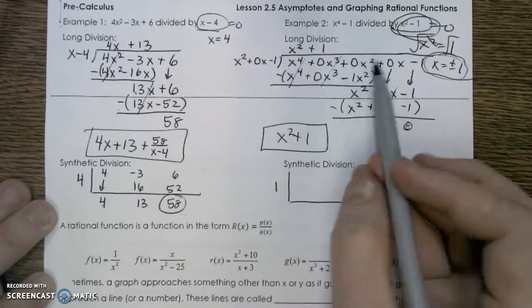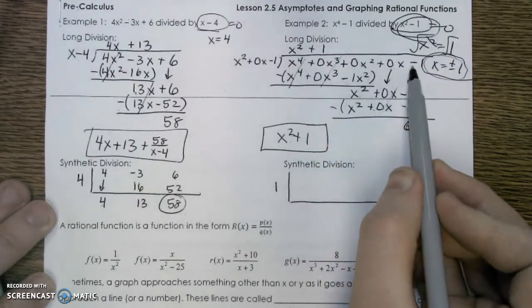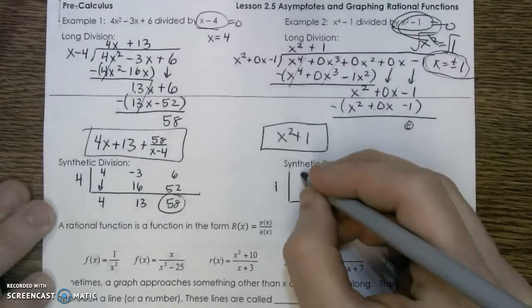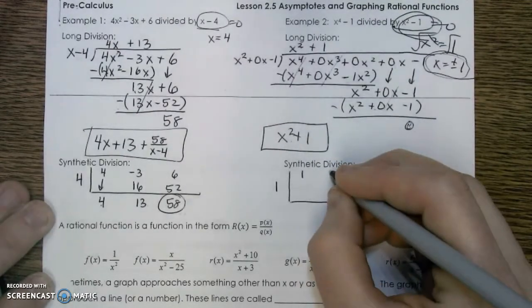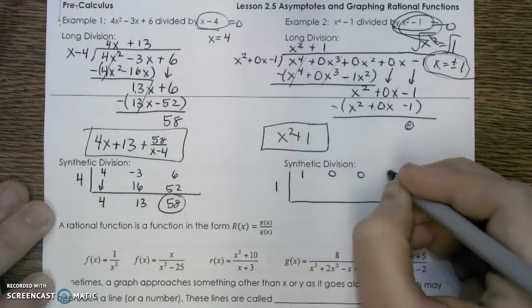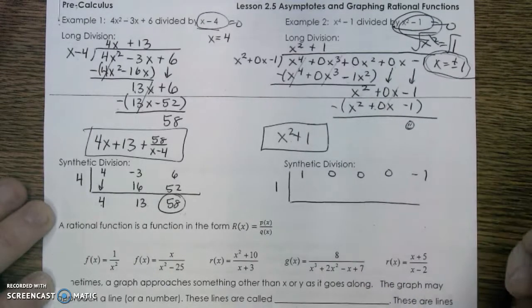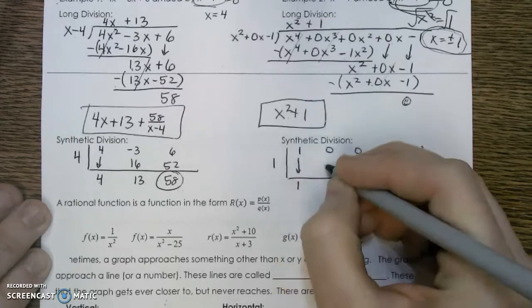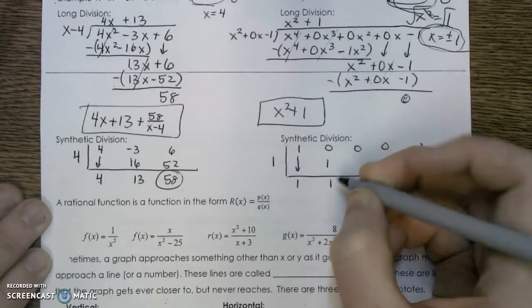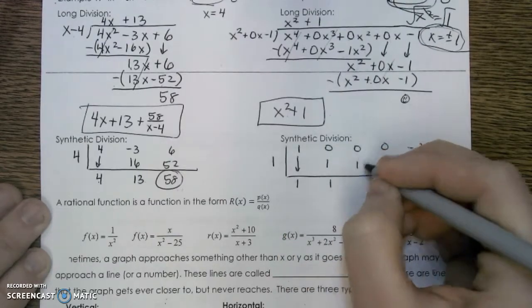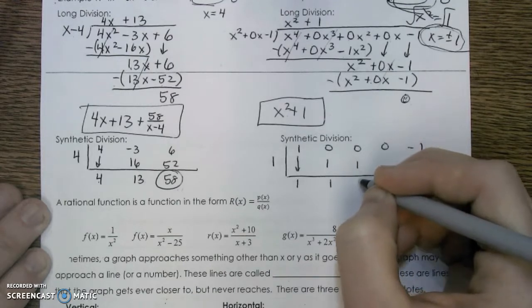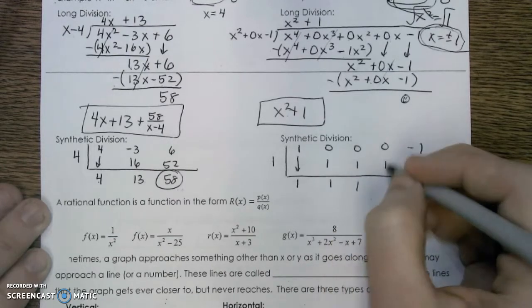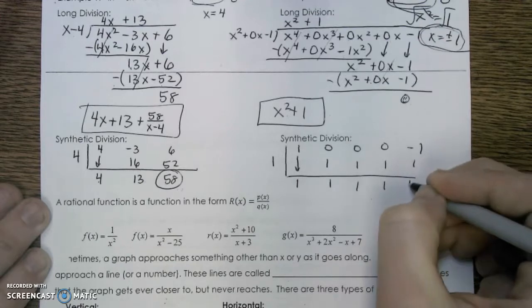And then just like here where you added zeros for your terms to keep your placeholder, you have to do the same thing with synthetic division. So it's going to be 1, 0, 0, 0, negative 1. You bring down your first number, you multiply by the outside, add your column together, multiply by the outside, add your column together, multiply by the outside, add your column, multiply, and we're getting remainder 0.